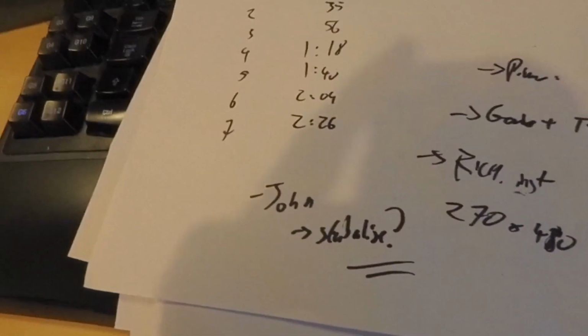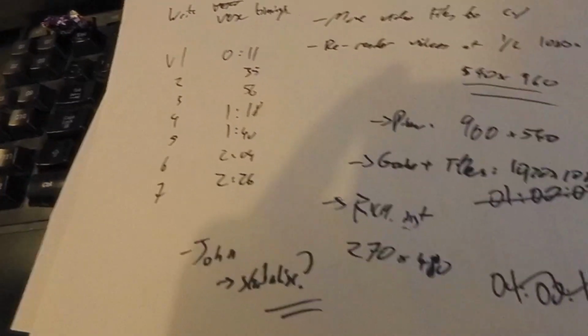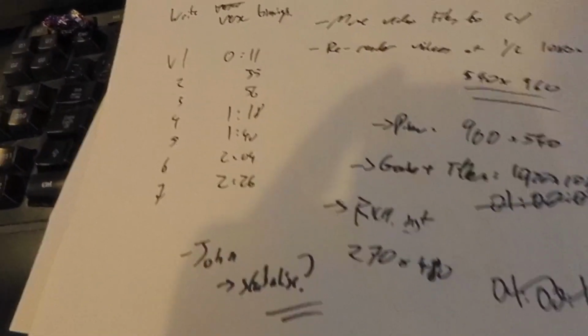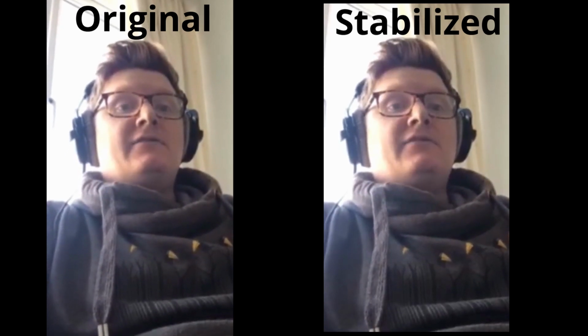So one of the nice things that we can do in DaVinci Resolve, if we've got a wobbly video, we can just literally hit a button to stabilize it, and I did that on John's and on Stefan's videos. Factory has gone the way of history.